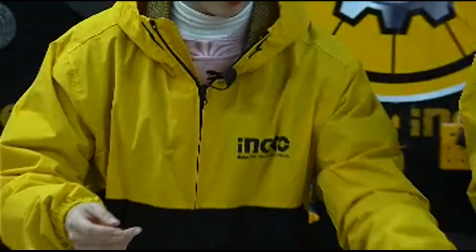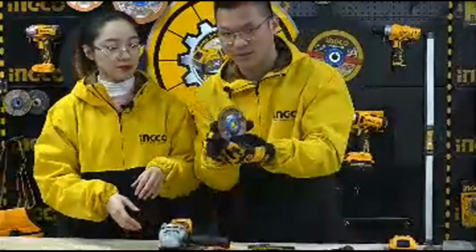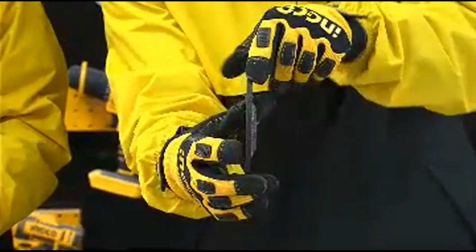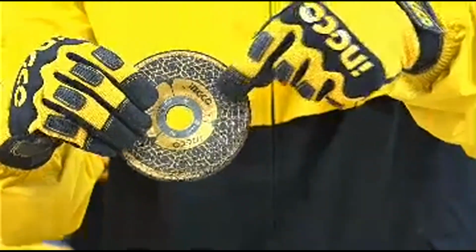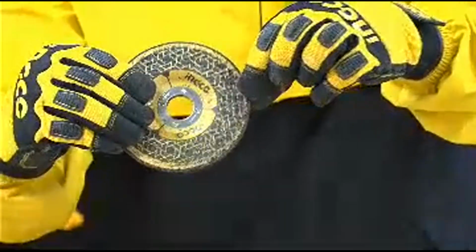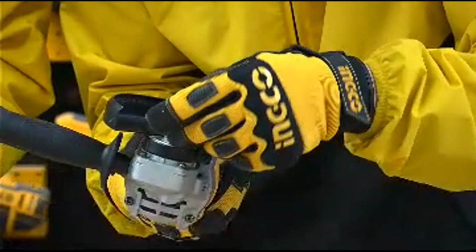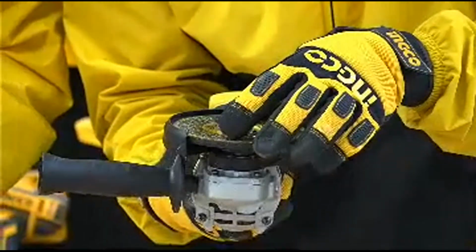And now the second thing, we use the 150 millimeter grinding disc. You can see its thickness. It's very wide, and we use it to do some grinding work on this surface. Okay. First, make it okay. This one. Put it here.